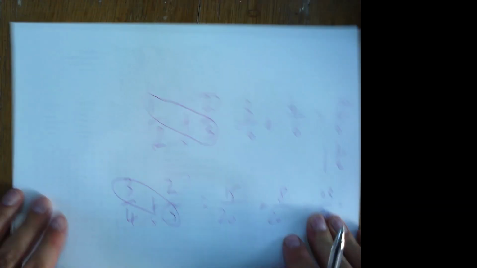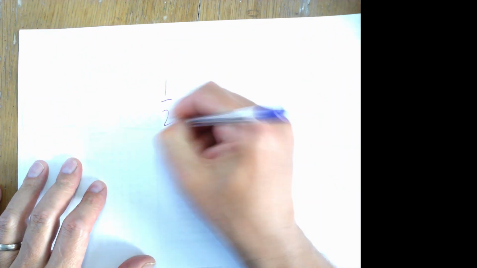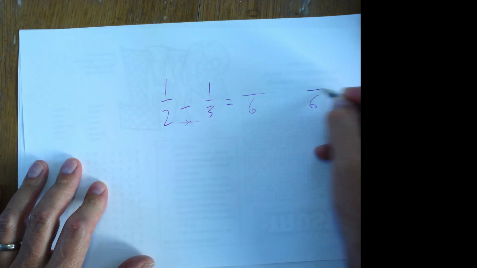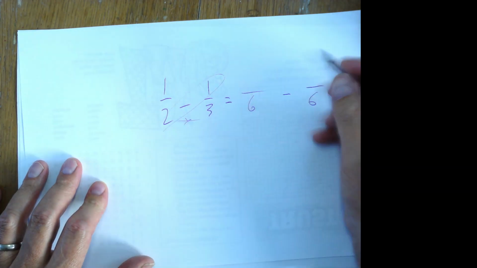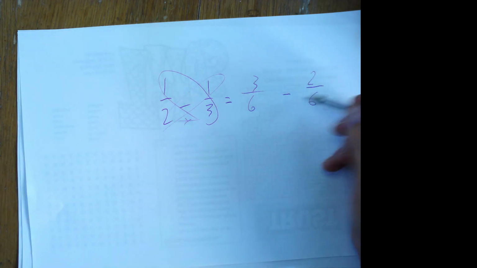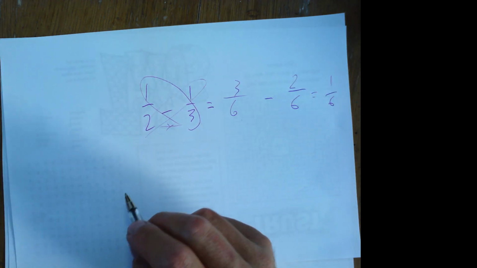Subtraction is exactly the same method. So let's do a half minus a third. Again, I'm going to be timesing those at the bottom to get me 6's, and then I'm going to butterfly it. So 3/6 minus 2/6, well, that's 1/6, and that is the way it works.